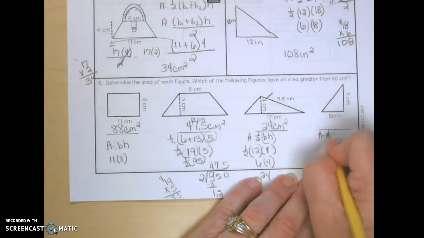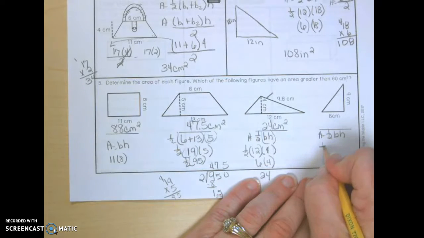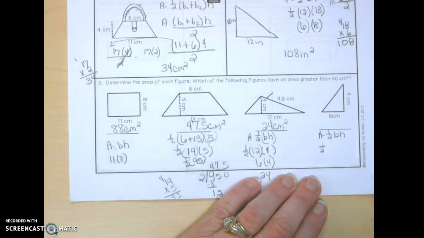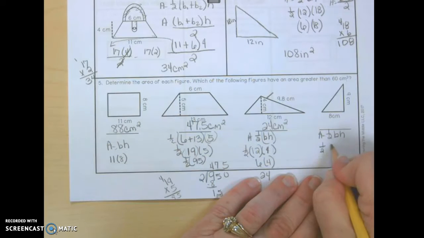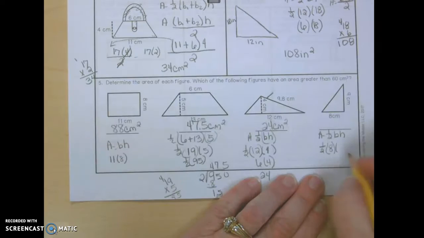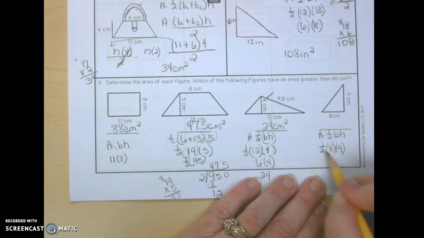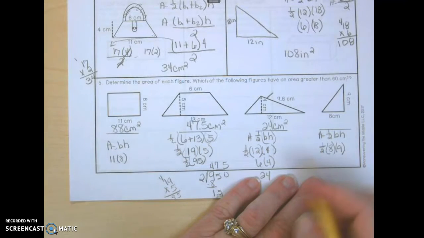Another triangle. Half the base times height. What is my base? 8. What is my height? 9. What's half of 8? 4.